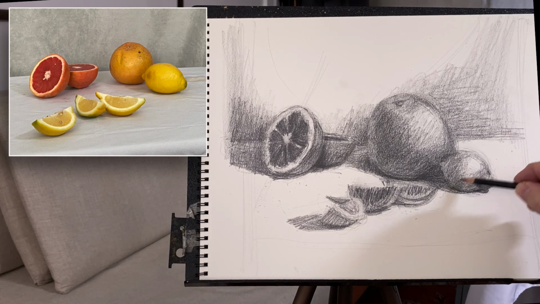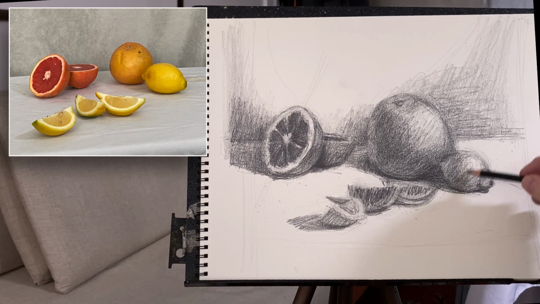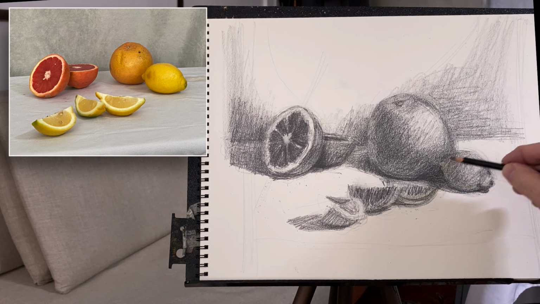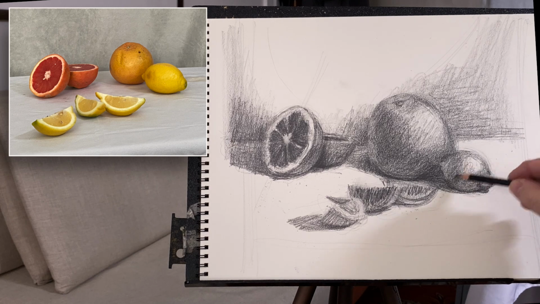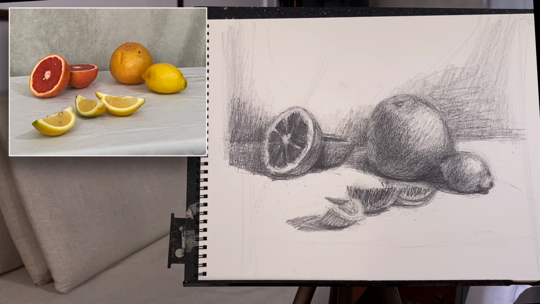Let's create the same sort of light bounce in our lemon. We make the highlight a little smaller, and when we make it smaller, it becomes actually more powerful. Okay, another sharpen, and we'll finish up the slices in front.